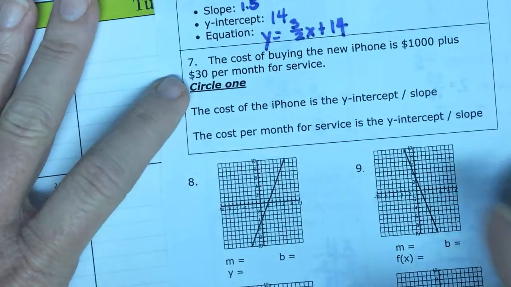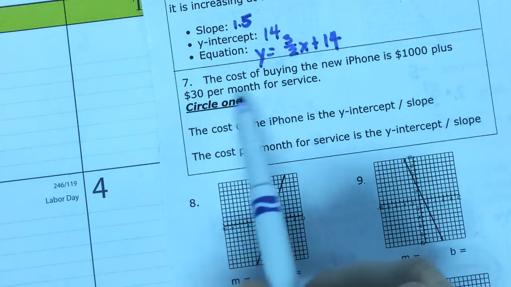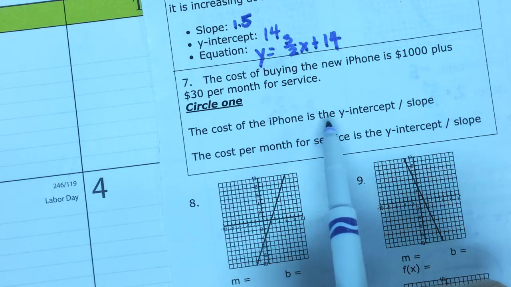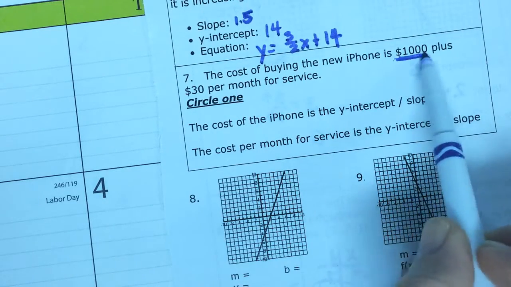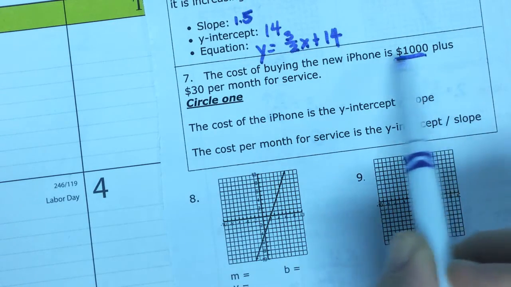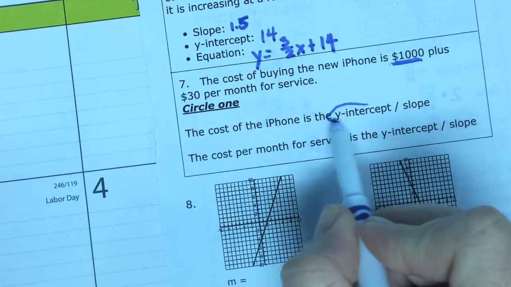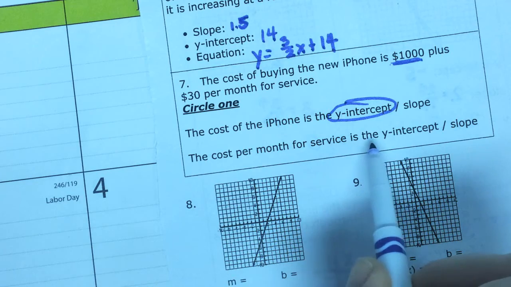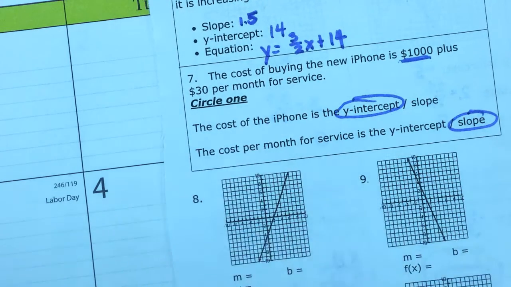Okay, number 7. So the cost of buying the new iPhone is $1,000 plus $30 per month for service. He wants me to circle one. So the cost of the iPhone is the what? The y-intercept or the slope. Well, the cost is this 1,000, right? And it's just saying plus. There's no per or each or every. So I know that this has to be my y-intercept. It's going to be the number by itself. And the cost per month for service is the slope. That $30 is our slope.